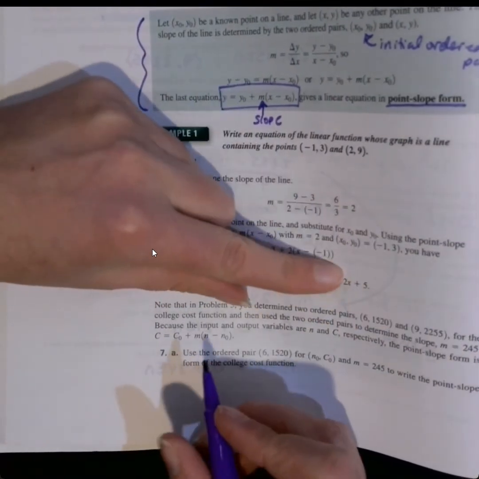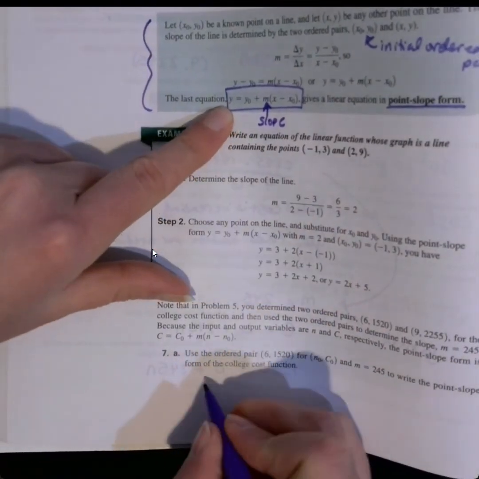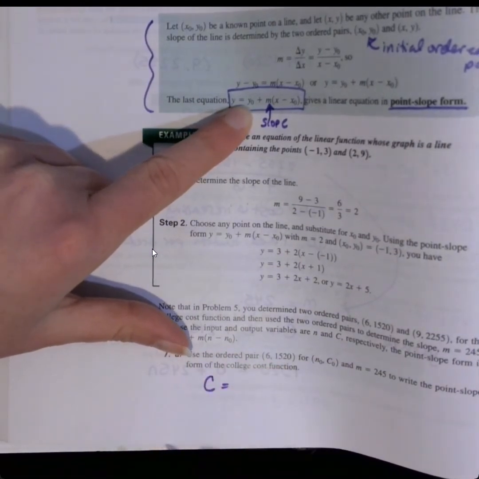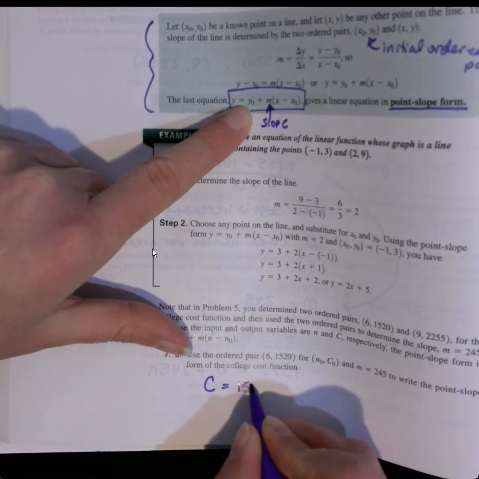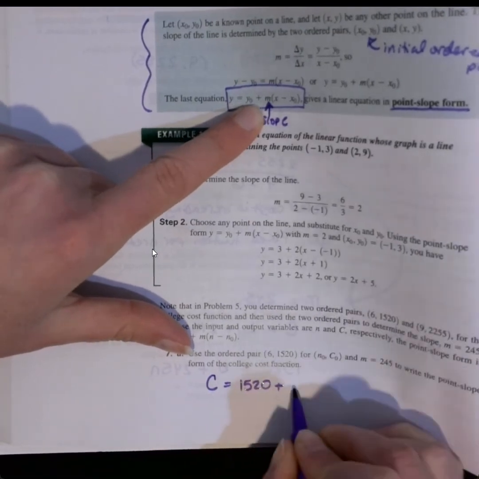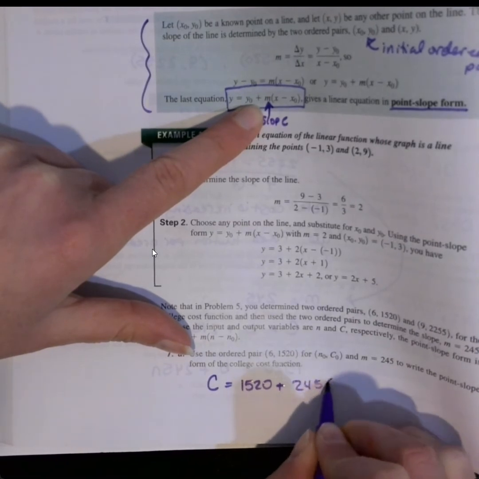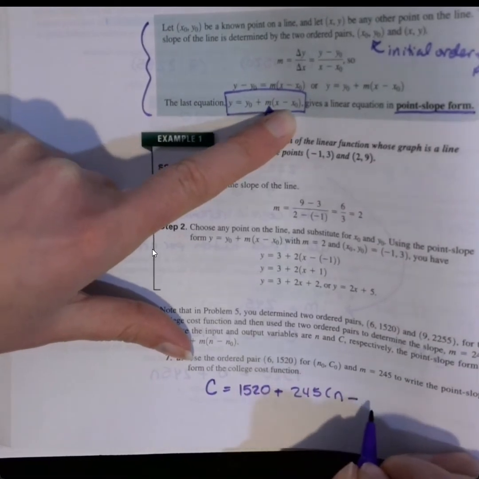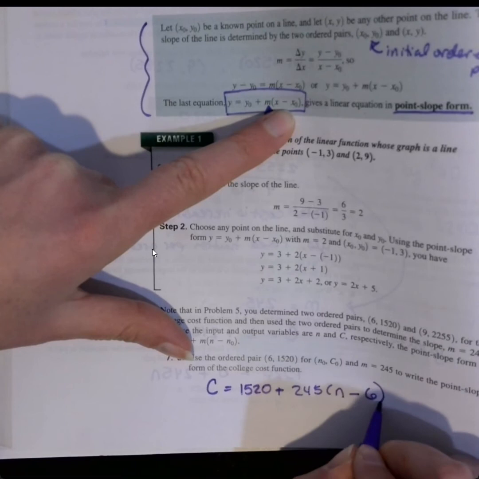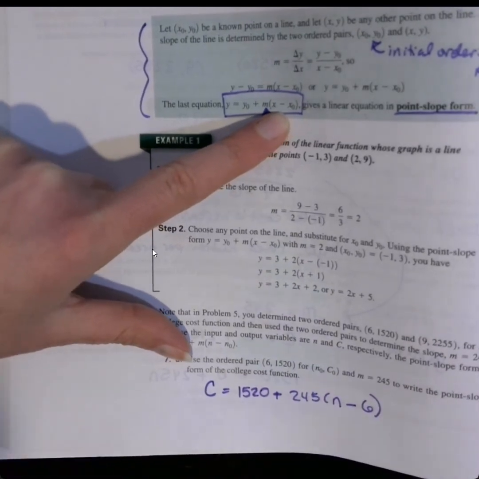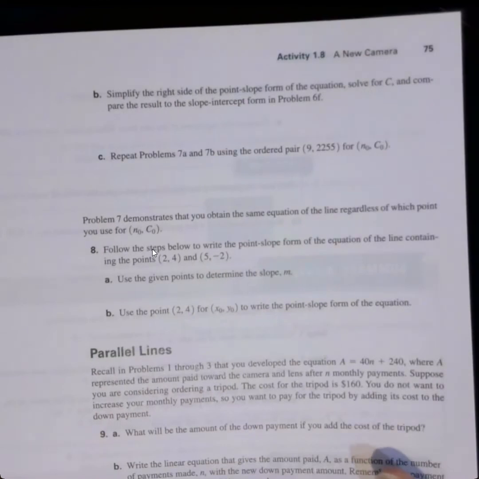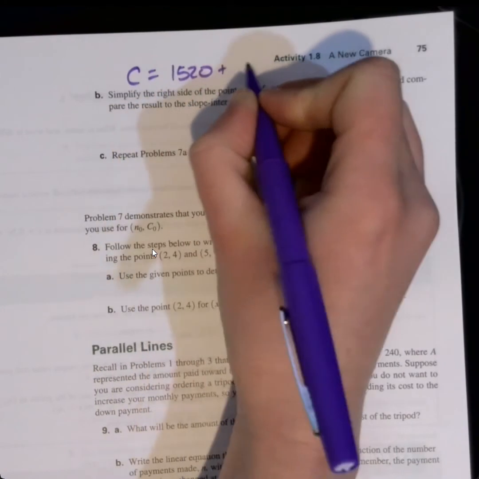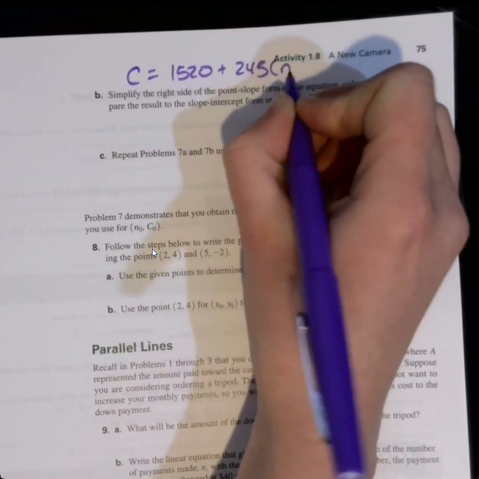So if I start my function, the equation would have output, which is c, we're calling output c in this case, equals initial output, which is our 1520, plus m, which is our slope, 245, times x, that's our input variable. Our input variable is called n, minus x naught, which is our initial input. Our initial input is 6. Okay. I'll transfer this to the other page where we can continue the simplification. So up here on top, so far we have c equals 1520 plus 245 times n minus 6.